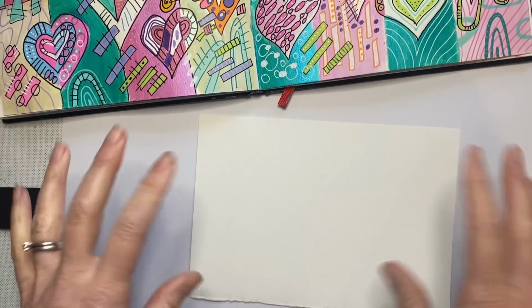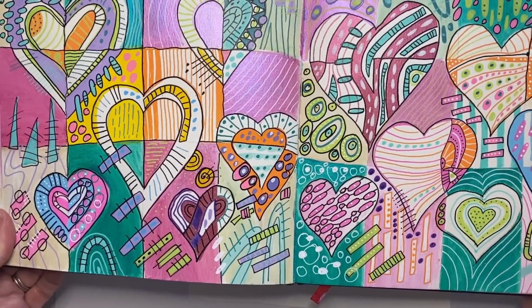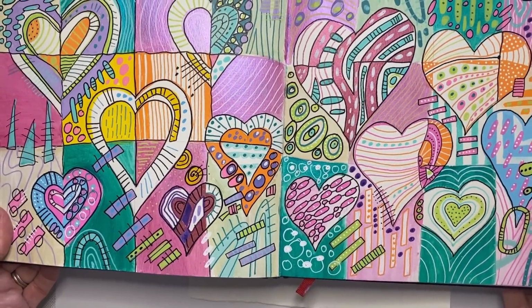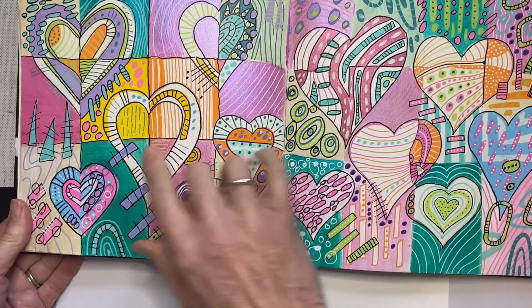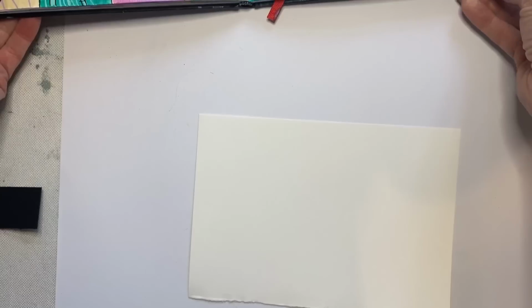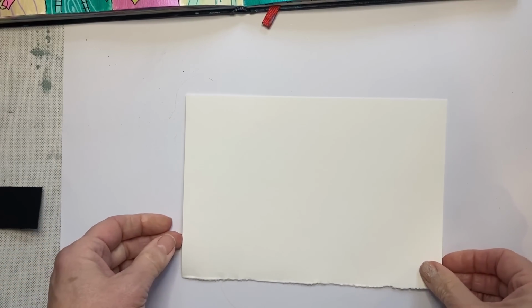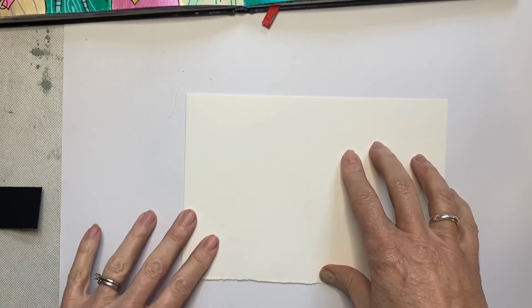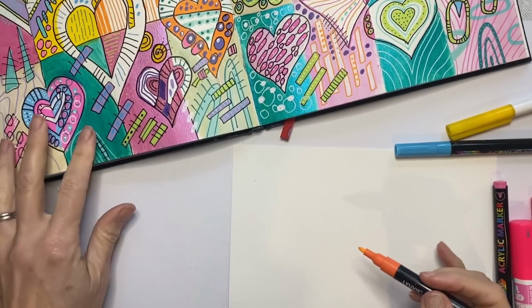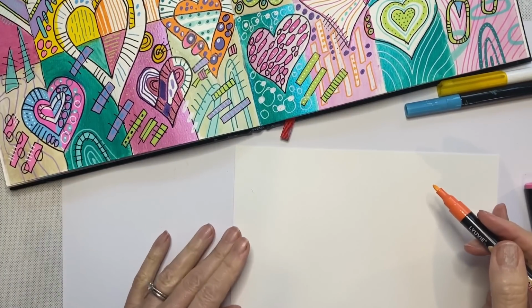Put my paper, and I do like these colours, so I'm actually going to stick to the same colours. So in this development, the colours are going to stay the same, but the patterns are going to be different. So I'm going to pop that here, and we're going to start by just drafting out this design. I'm going to go straight in with orange. You could use a pencil if you want to.